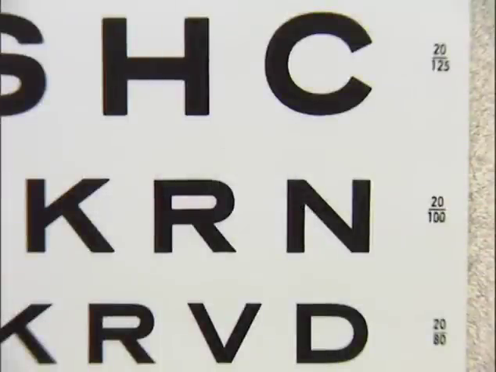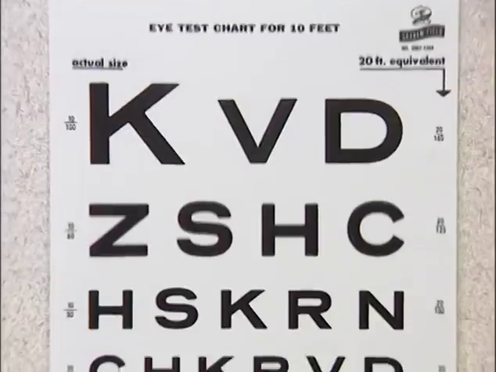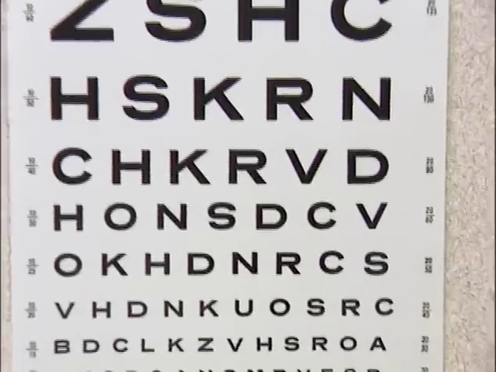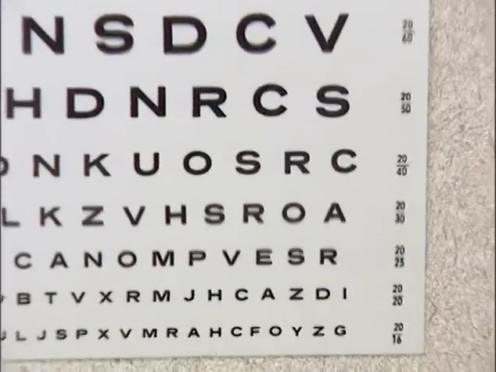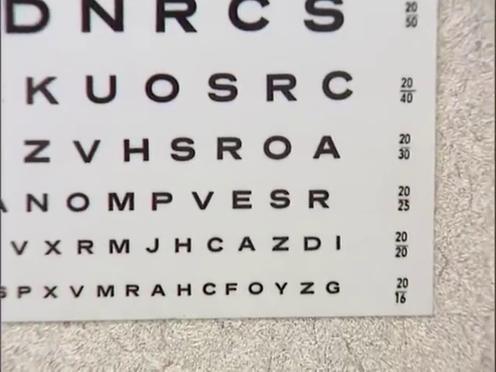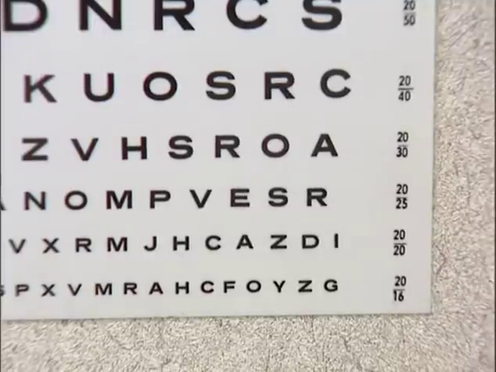For example, if the smallest letters a patient can read correctly are on the 20-100 line, the patient is able to read at 20 feet what the normal eye can read at 100 feet, and the visual acuity is recorded as 20-100. If the patient can read the letters on the 20-20 line at 20 feet, that means the patient's visual acuity is equivalent to that of a normal eye. Some patients are able to read even smaller letters at 20 feet. In such a case, their visual acuity might be recorded as 20/15 or even 20/10.